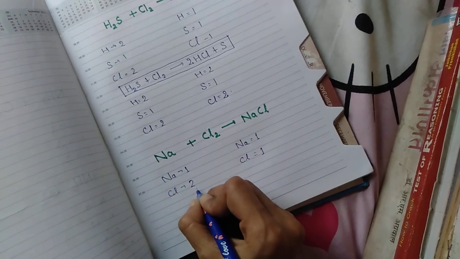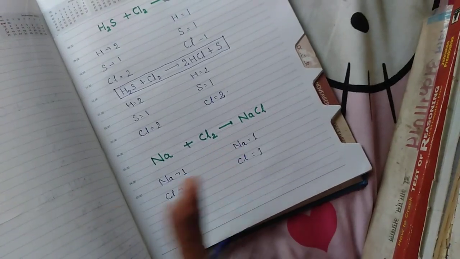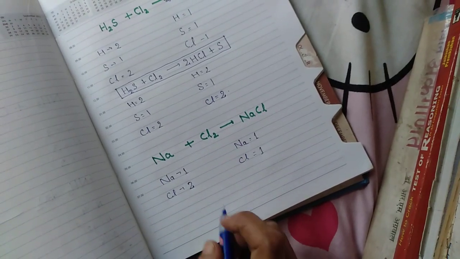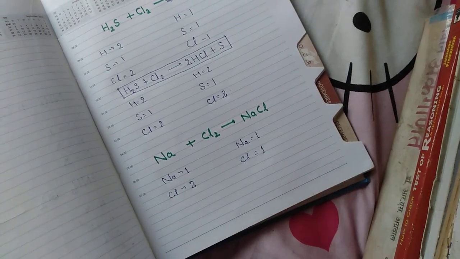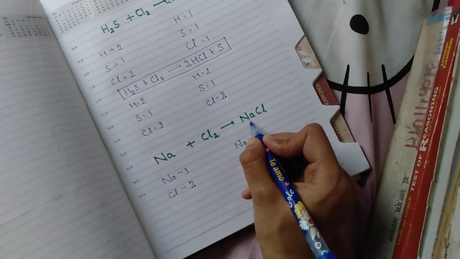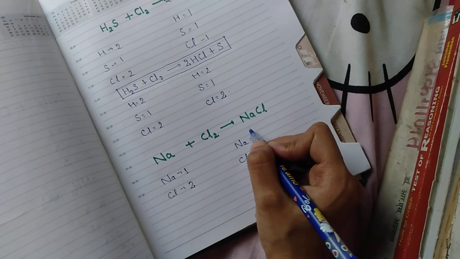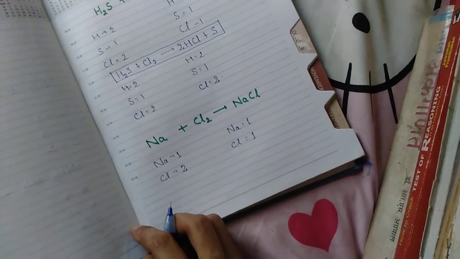Then we have to maintain it. There must be an equal number of atoms on the left side and the right side. If we put 2 here, then sodium is also 2 and chlorine also 2. But if sodium is 2, then we should also put 2.